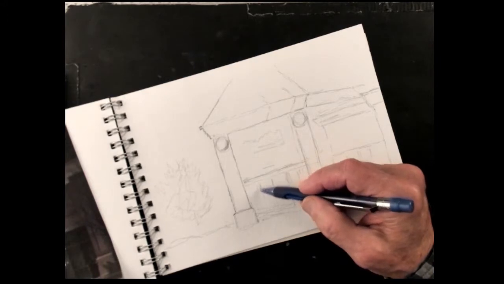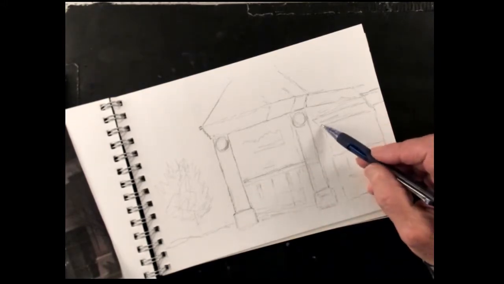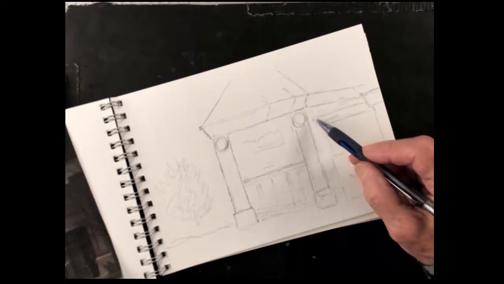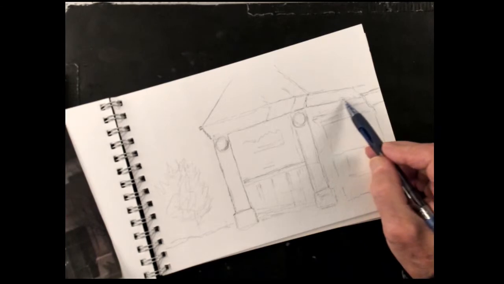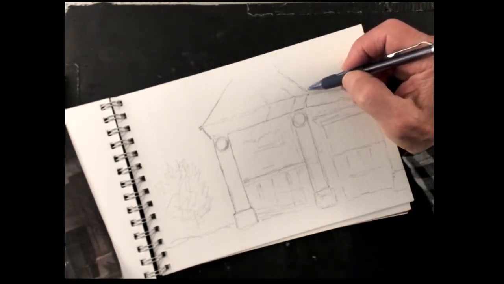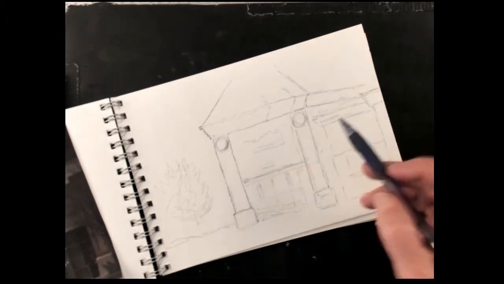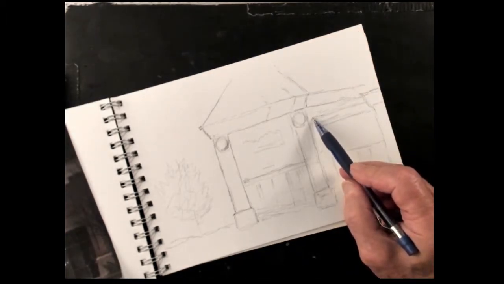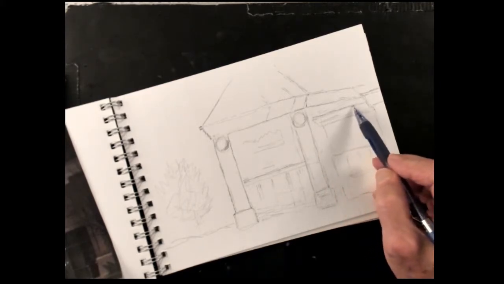A variety of shapes. And this over here is lost in the shadow, this part here. This part here, I don't even see the top of the roof. I see a faint line up here, and then it goes back into shadow. And this is a sharp edge here, and it goes back into shadow.